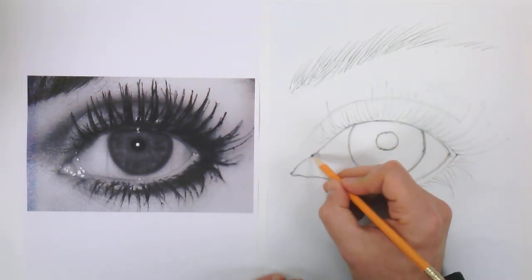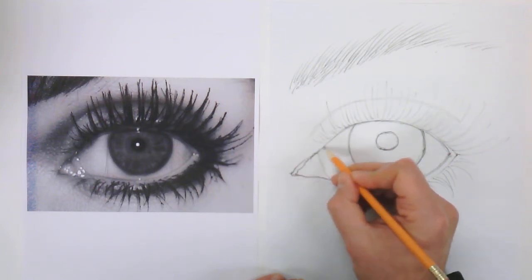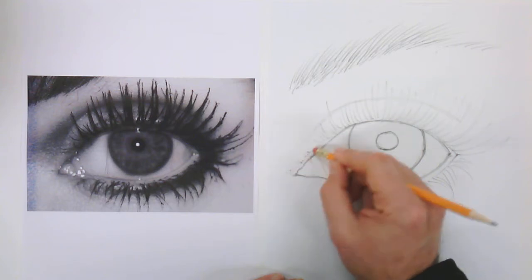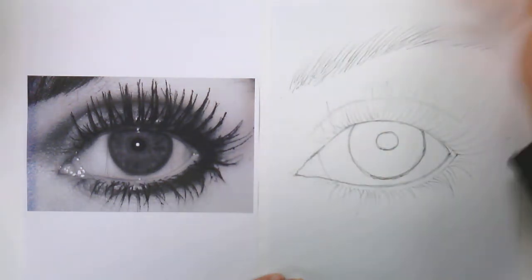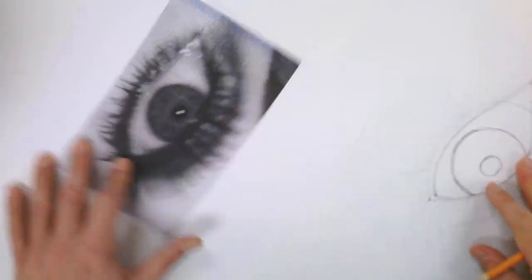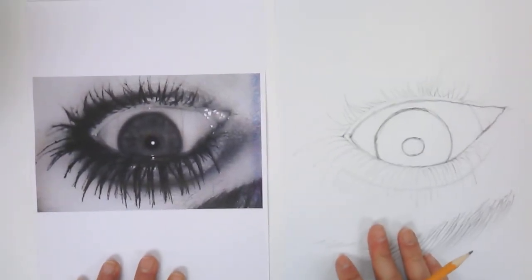And as I'm looking, I'm probably going to want to bring this in just a little bit more. I think this comes out a little bit too far. Okay, a trick that you could do to help you see your mistakes is to take the picture and turn it upside down.